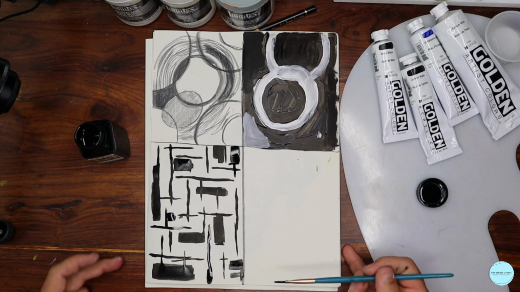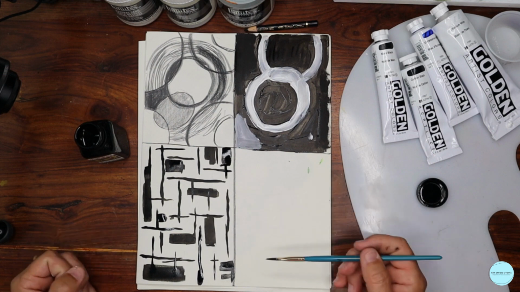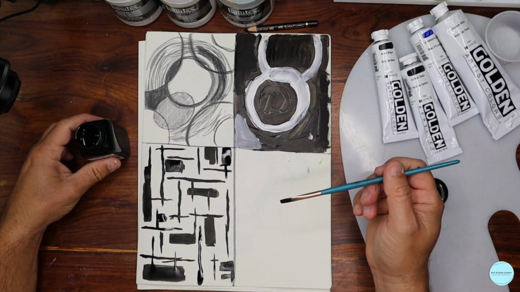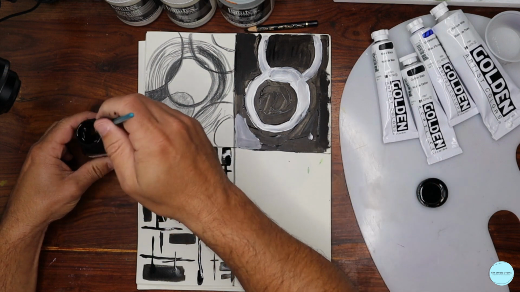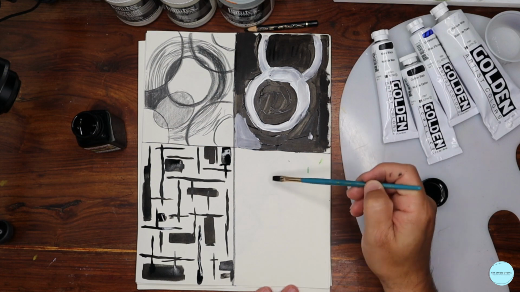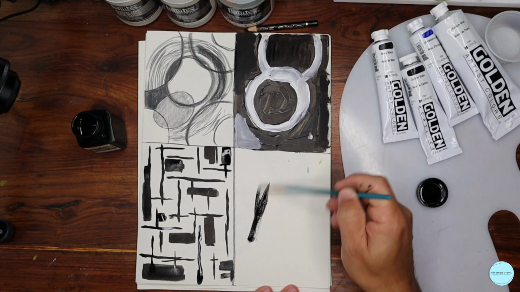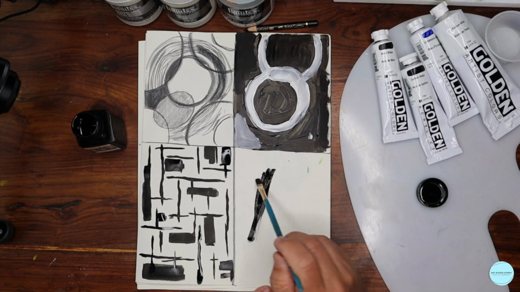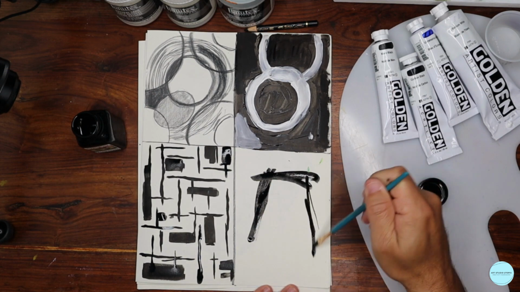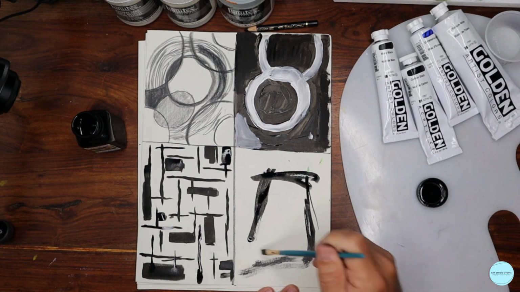Let me do one more. And I do like this way of sketching. I do it a lot, which is ink and brush. And I'm going to just go ahead and do one more geometric, but this time I'm going to try to be more expressive. So a faster, somewhat gestural variation of stroke.